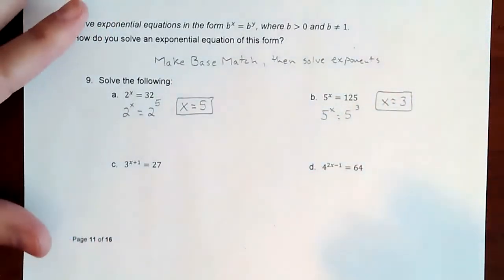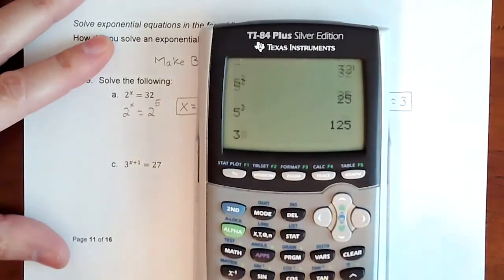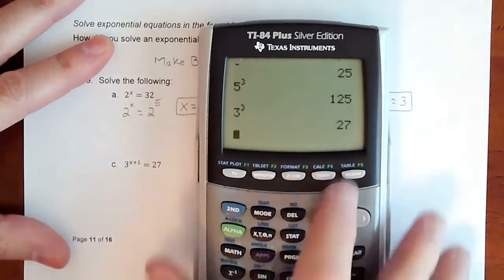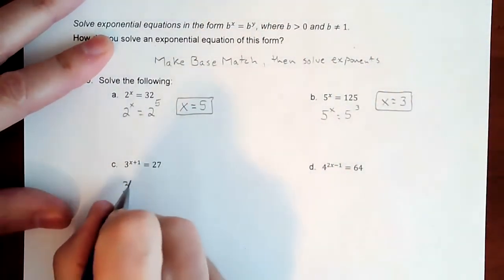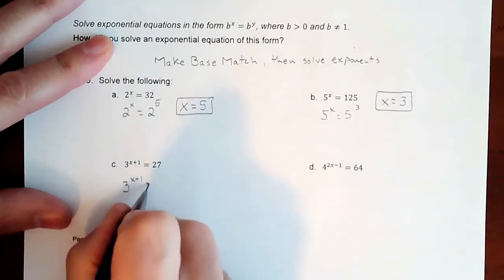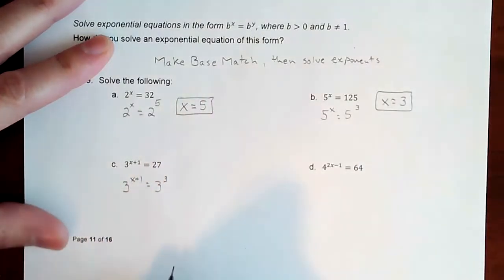That's it. So 27 is a bunch of 3s. So I'm going to test it out. 3 squared I know is 9. So 3 to the 3rd is my 27. So 3 to the x plus 1 on the left side, I can rewrite this as 3 to the 3rd on the right side.